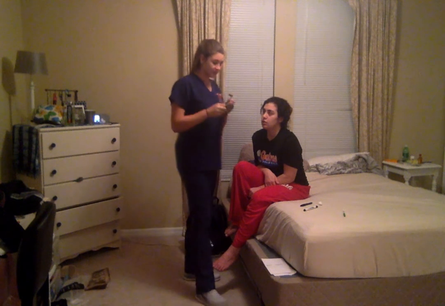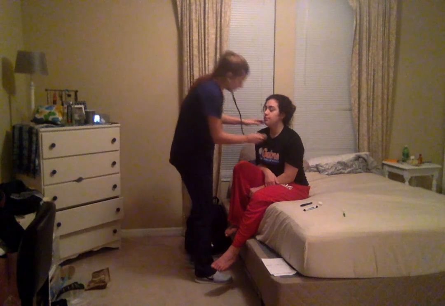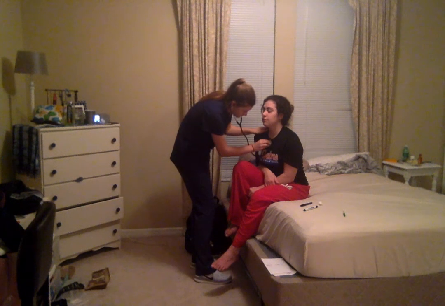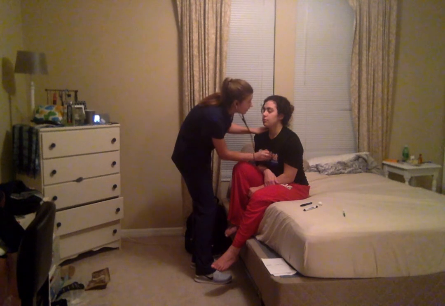So I'm going to start with my diaphragm, and then after I complete the 4 spots, I'm going to move to the bell. So I'm going to start here with the aortic, good, the pulmonic, good, perfect, and then the mitral.